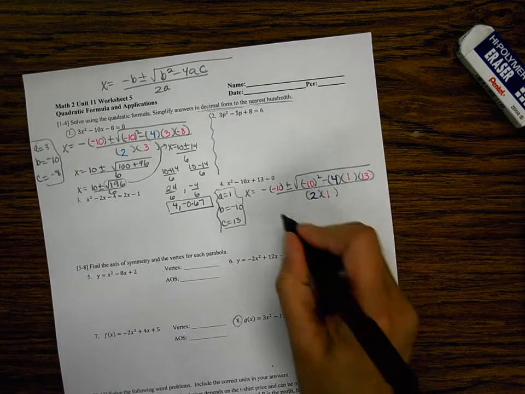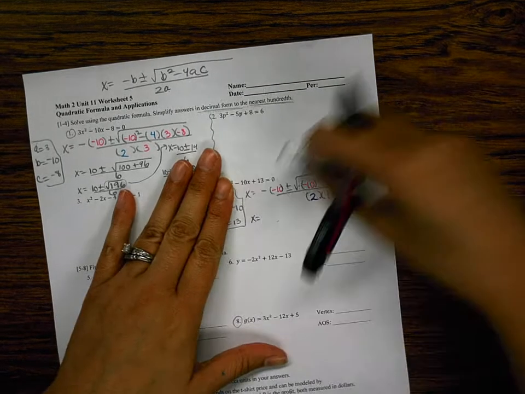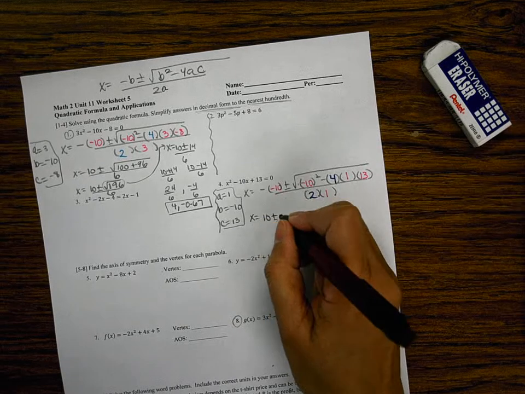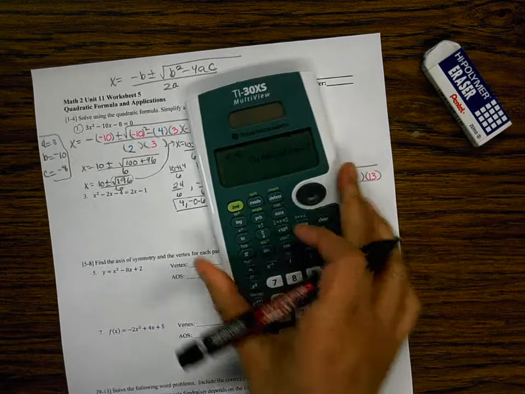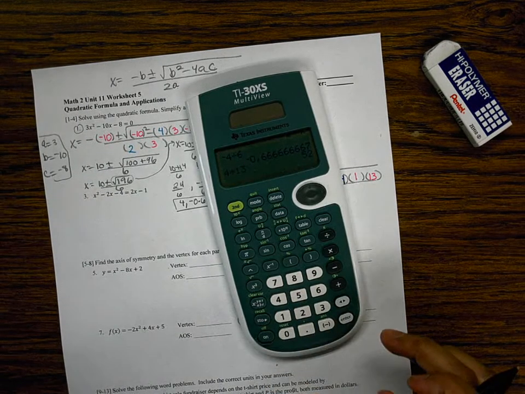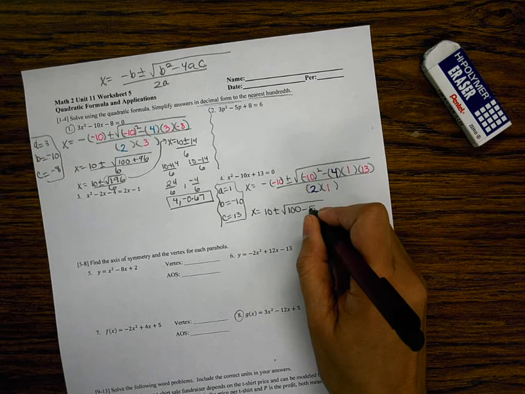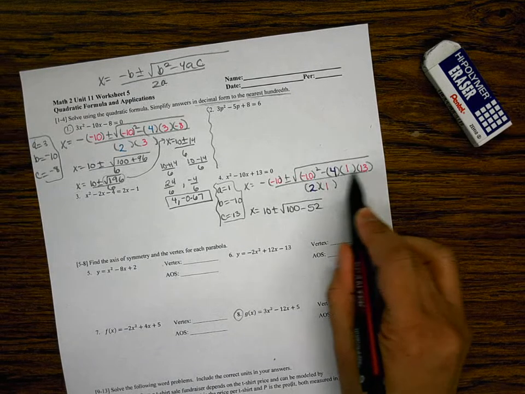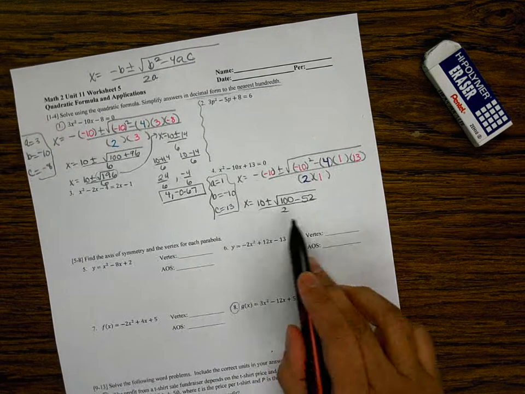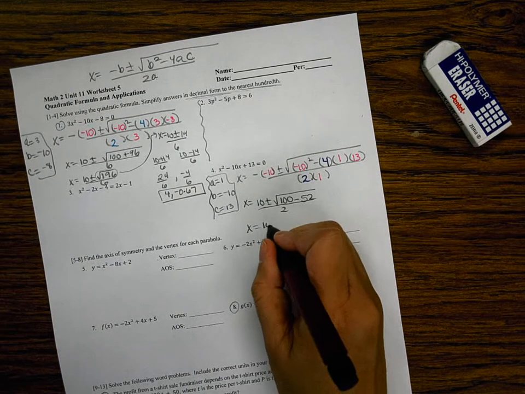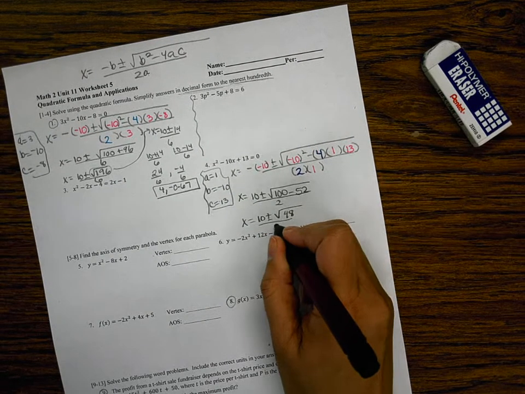All right, so we have x equals positive 10, because a negative and a negative make a positive. Positive 10 plus or minus the square root of negative 10 times negative 10, which is 100. 4 times 13 is 52. And it's going to be minus 52 because there's only one minus sign. There's no other negative to undo it, so it's going to stay minus, all over 2. As tempting as it is, do not reduce. 10 plus or minus 100 minus 52 is 48, all over 2.